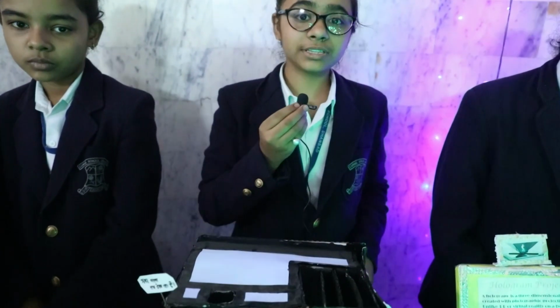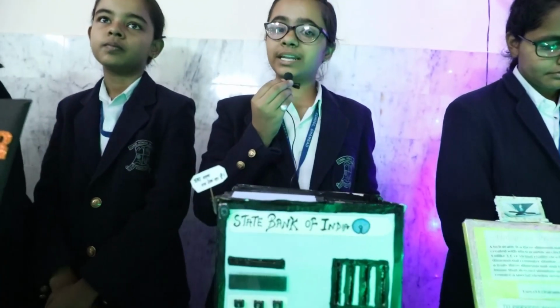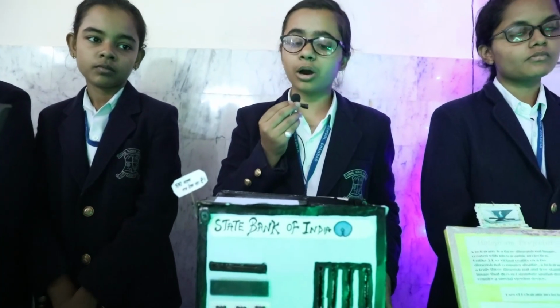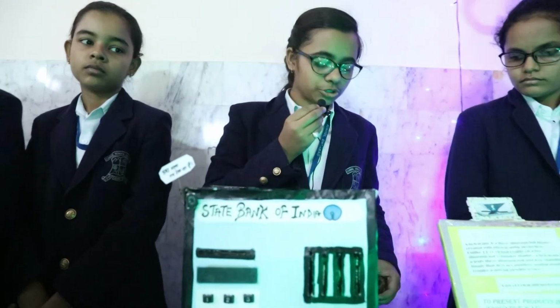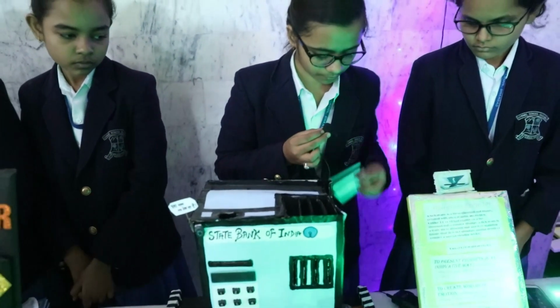Good morning. Our project is based on ATM. So what is ATM? A machine that dispenses cash or performs other banking services when an account holder inserts a bank card. So here we have tried making a working model of an ATM, of course with some creativity. So now I'll show how it works.